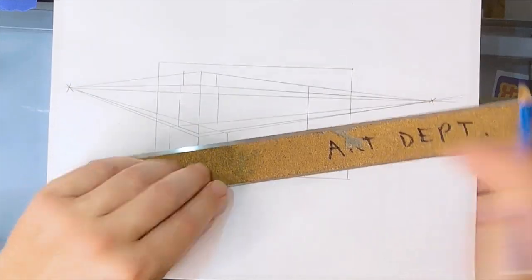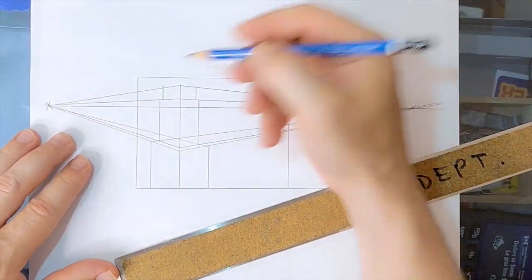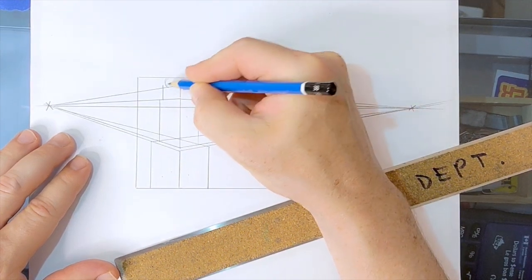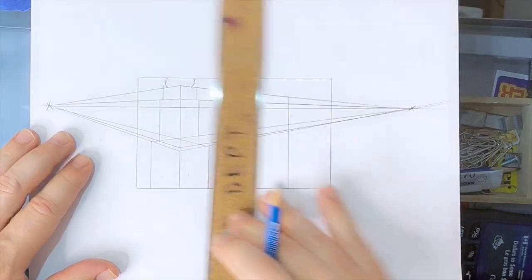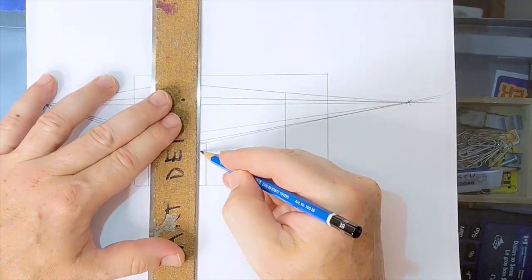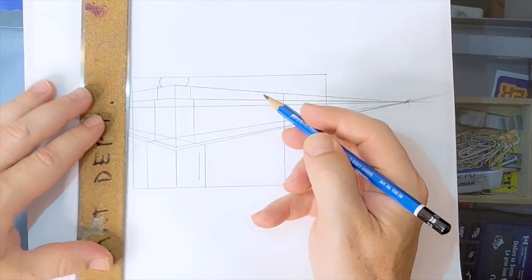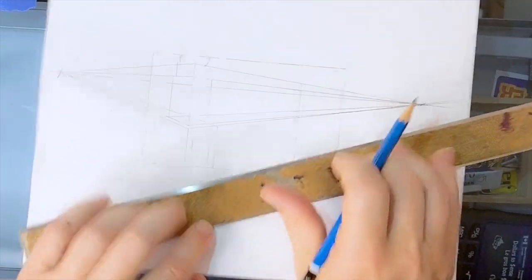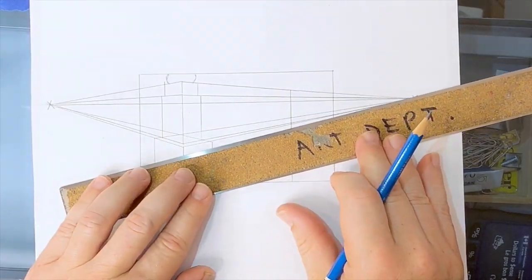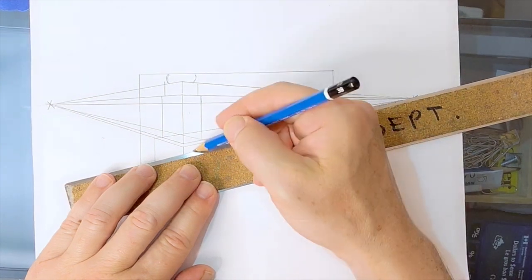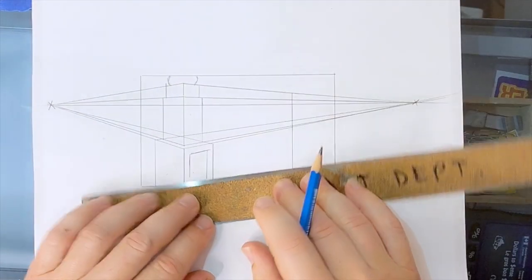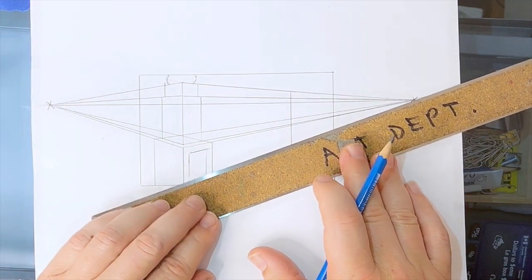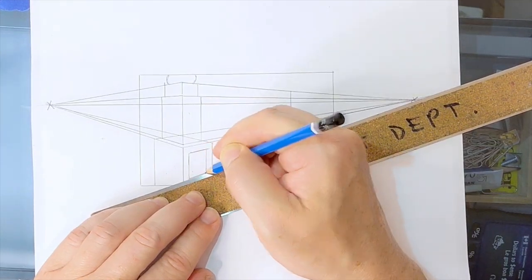All right, line that guy up. And I'm going to put some kind of imaginary ball or dome or sphere on the top of that just to give it some variety. I think I'm going to put a little window in my building right here. And if we have windows, yeah, they also follow two-point perspective. So this window on this side is going to go to the VP on the right, like so. And then the bottom of the window will also go to the VP on the right, like that.